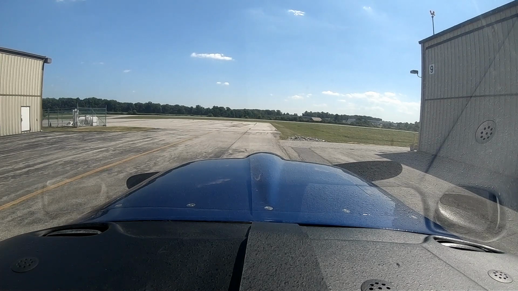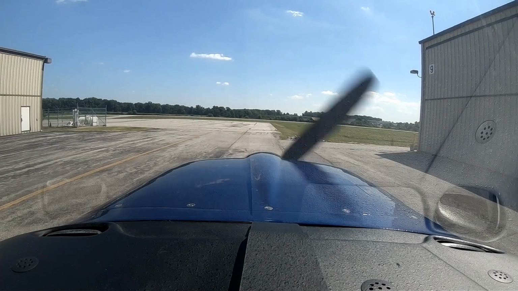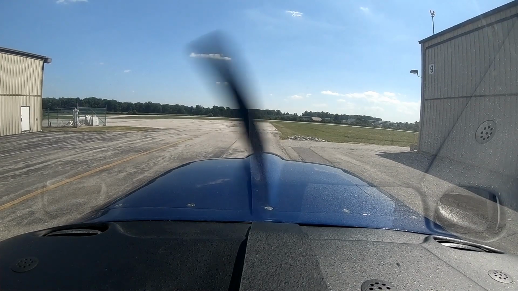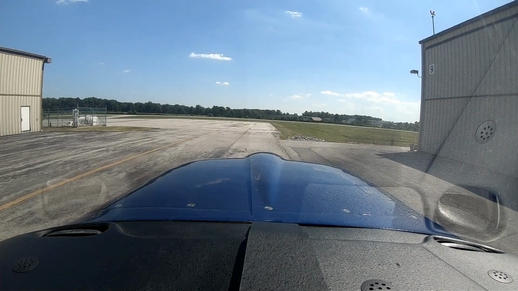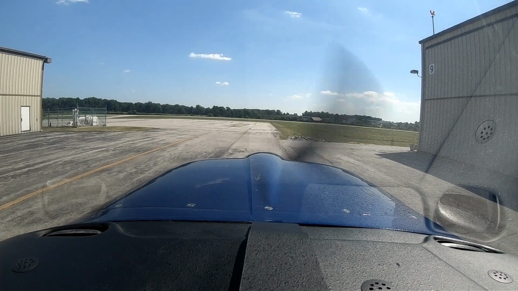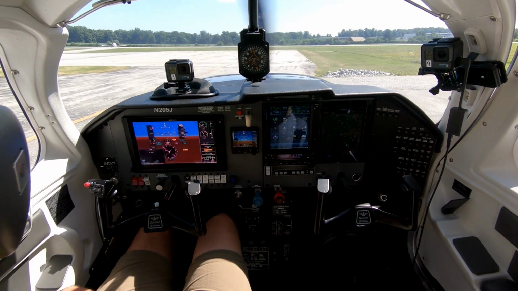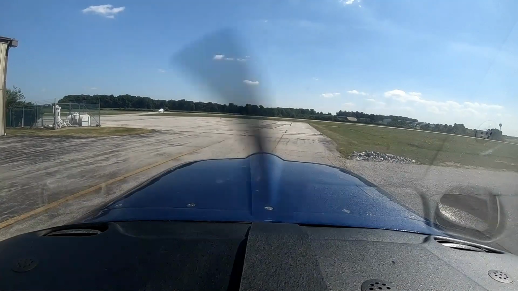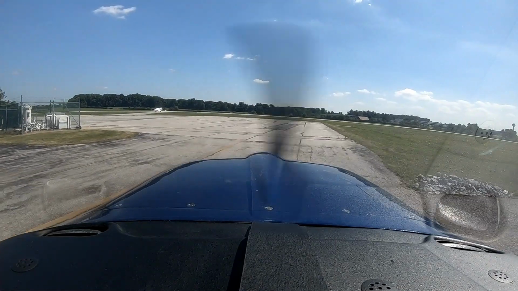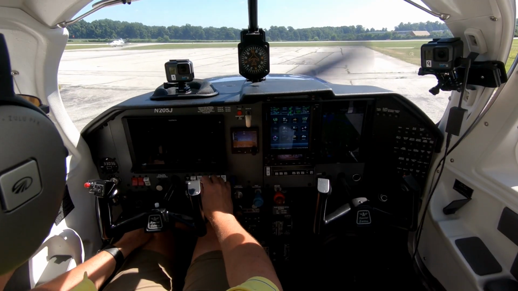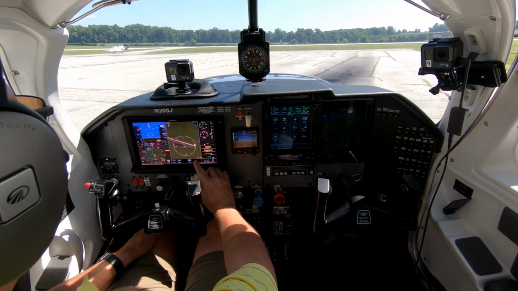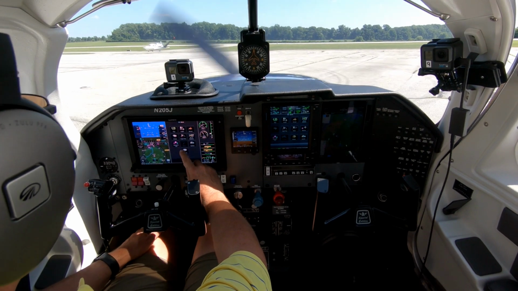Clear prop. I got a Cirrus jet. So I'm going to bring up the engine page on my MFD here.